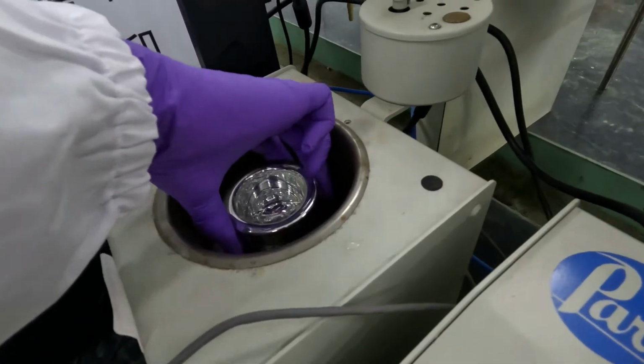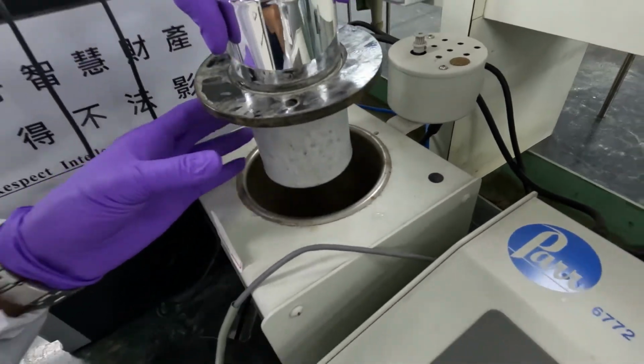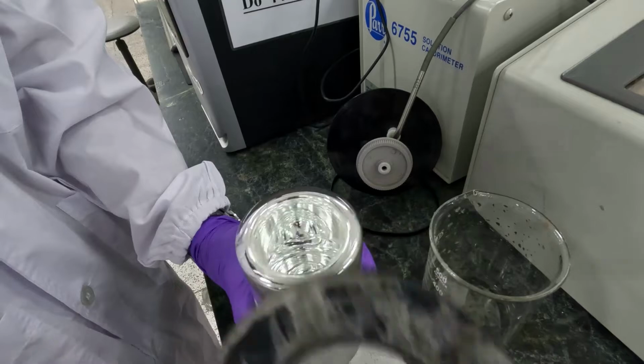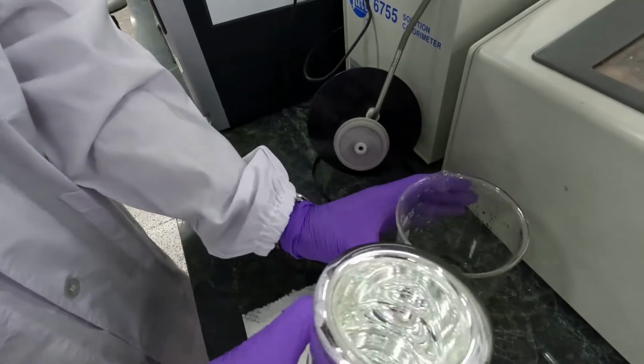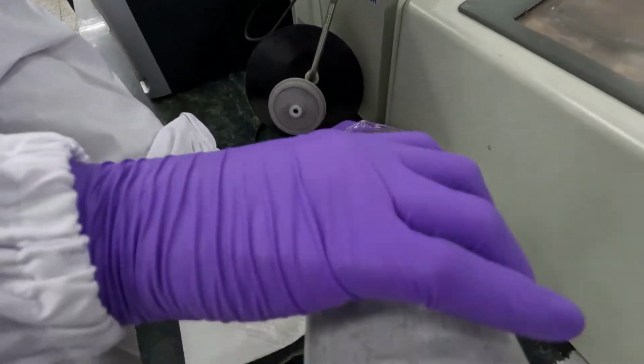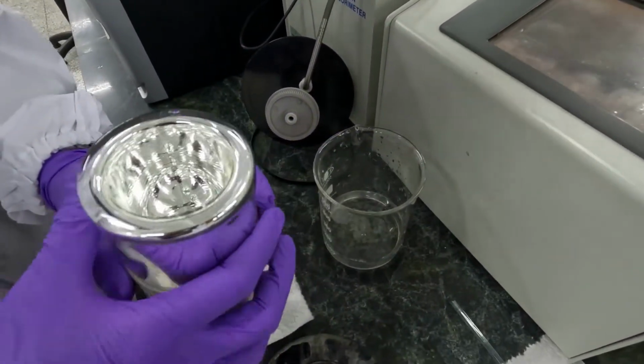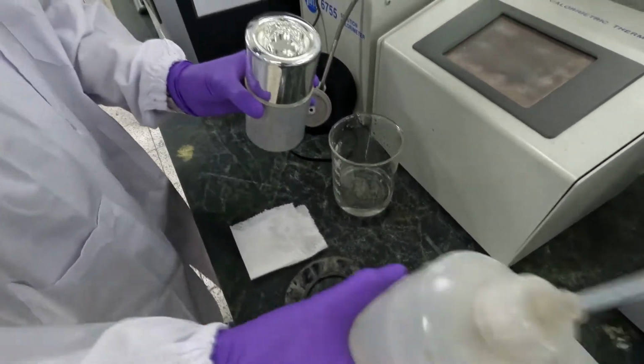After that, remove the Dewar bottle containing HCl. Clean the Dewar bottle also with water.